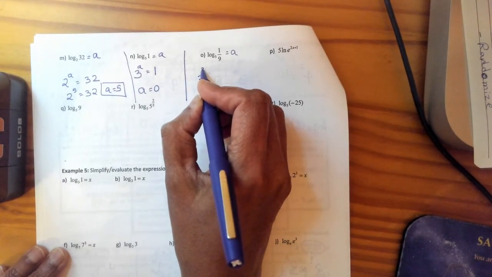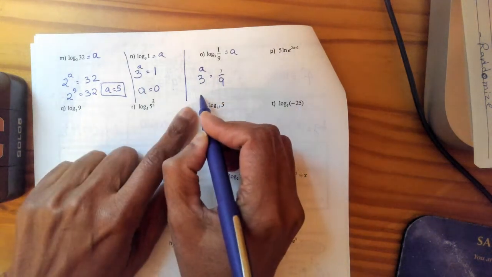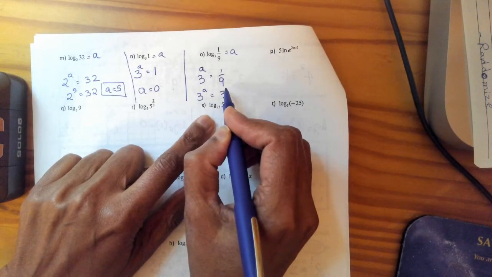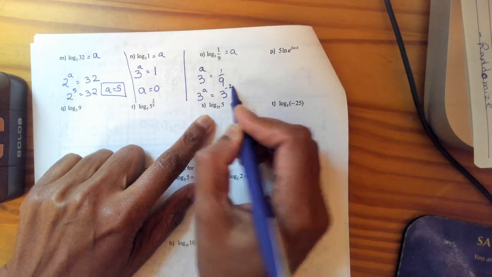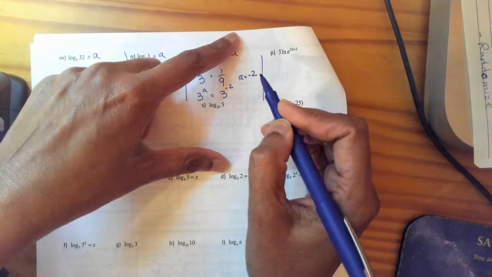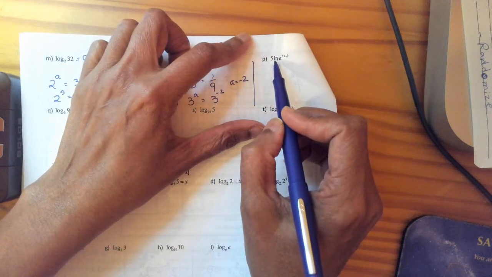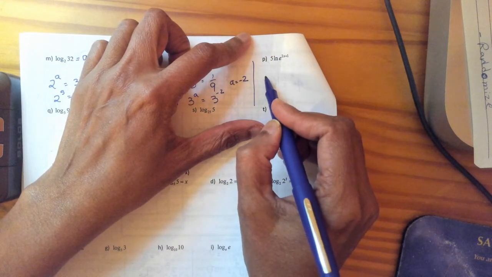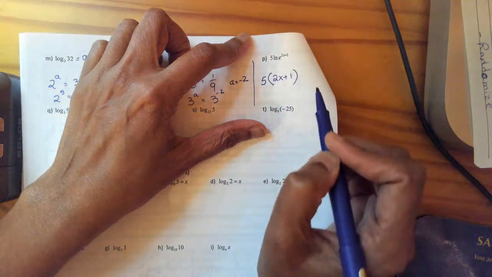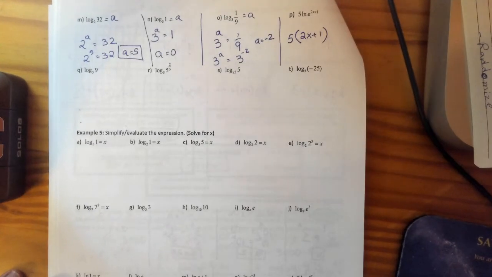3 to the power of what, which is A, and we're calling it 1 over 9. So 3 to the power of A, so I can write 9 as 3 squared, but I want to write it at the top, which basically means A equals -2. We talked about ln and e being opposites of each other, so basically I'm going to have 2x plus 1.